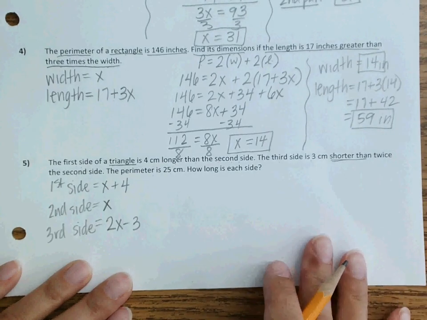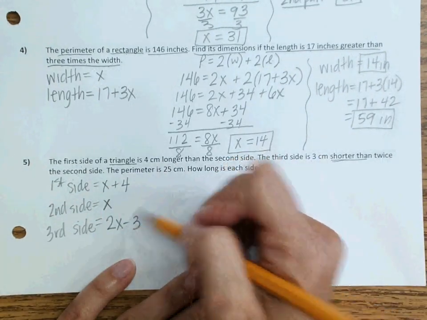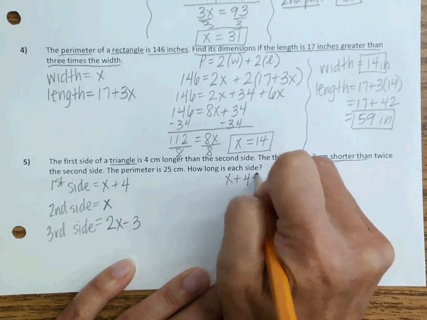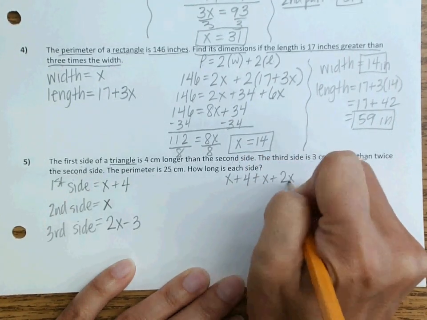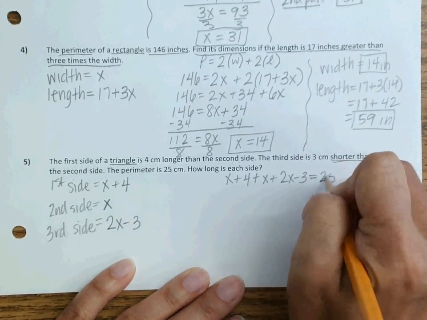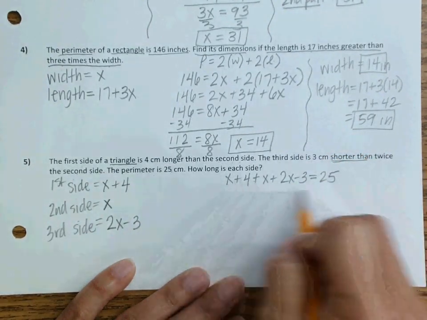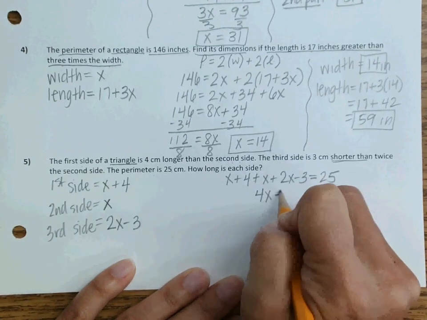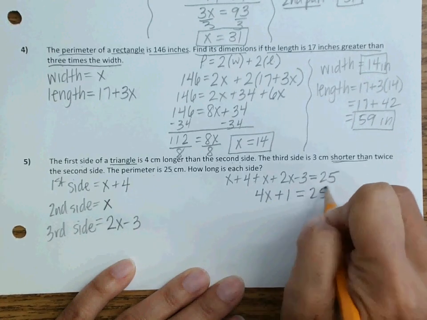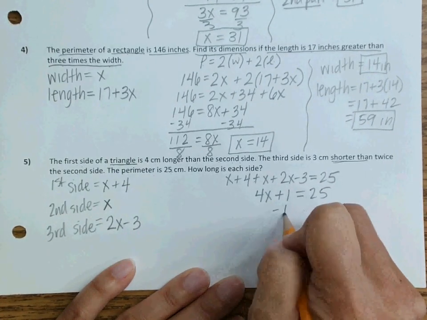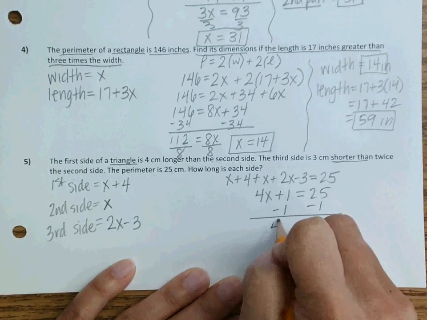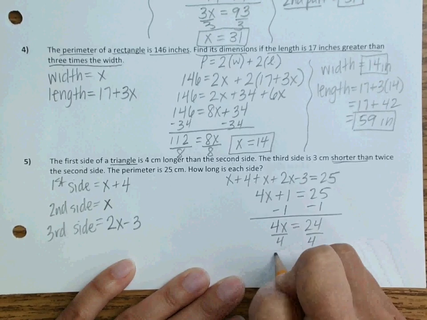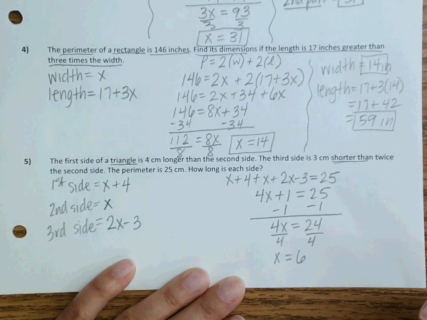Okay, now let's come up with our equation. So remember, we're going to add these all up, set it equal to the perimeter. So we'll have x plus 4 plus x plus 2x minus 3 all equal to my perimeter of 25. Now again, we'll combine like terms. I have 4x plus 1 is equal to 25, and now we can solve for x. That simple two-step equation here. 4x is equal to 24. We divide each side by 4, and x is equal to 6.